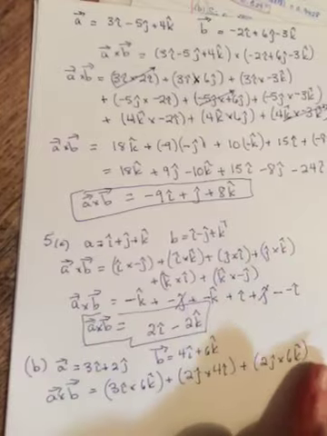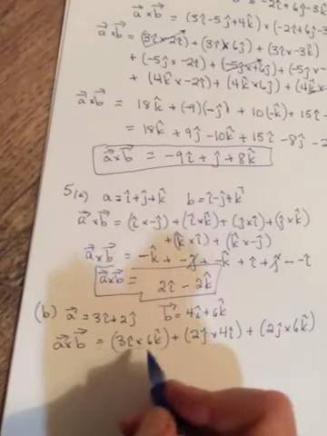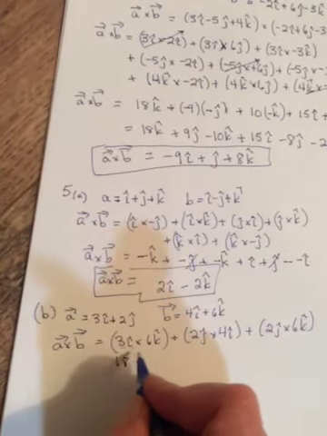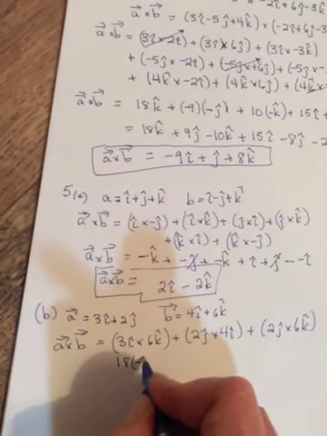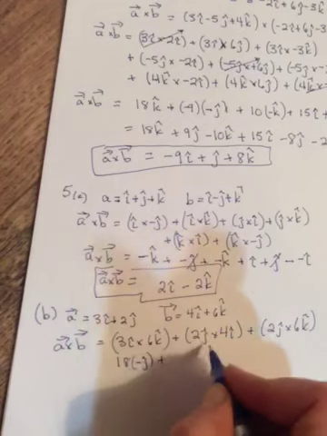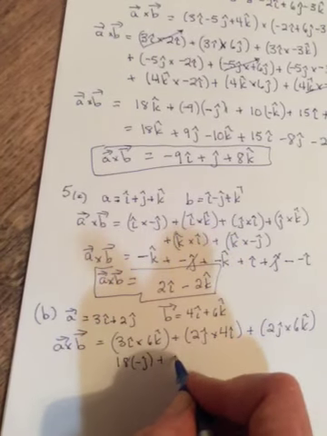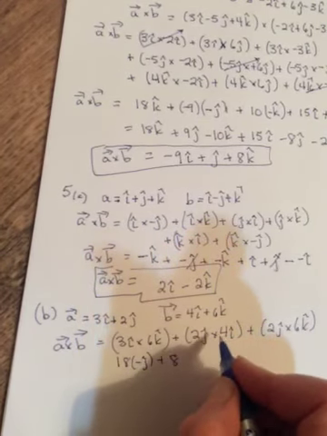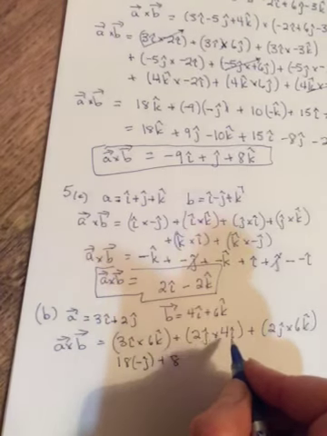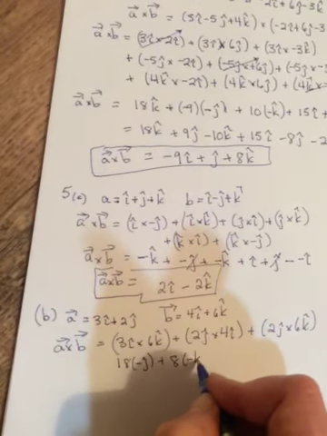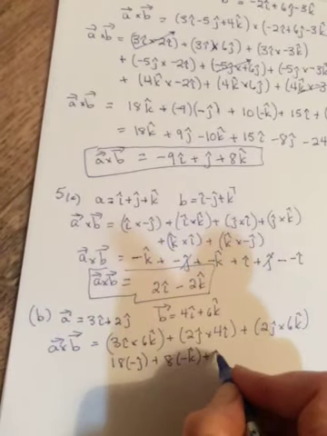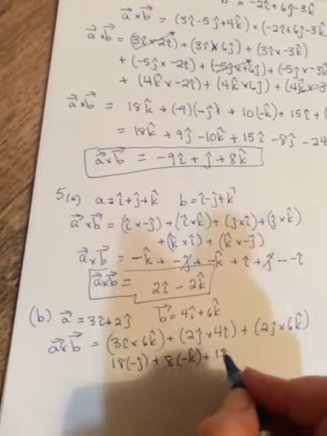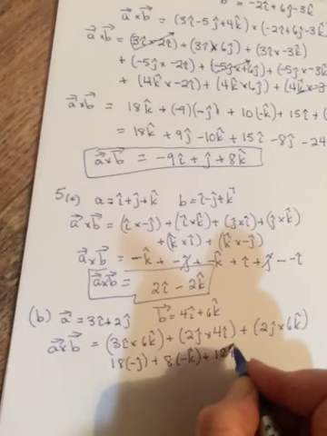So we get 3 terms this time. So 3 times 6 is 18. i cross k is negative j. Plus 2 times 4 is 8. j cross i is negative k. Plus 2 times 6 is 12. j cross k is i.